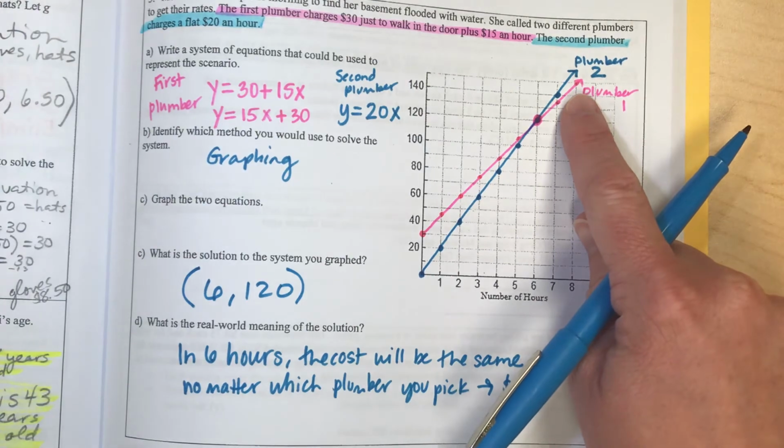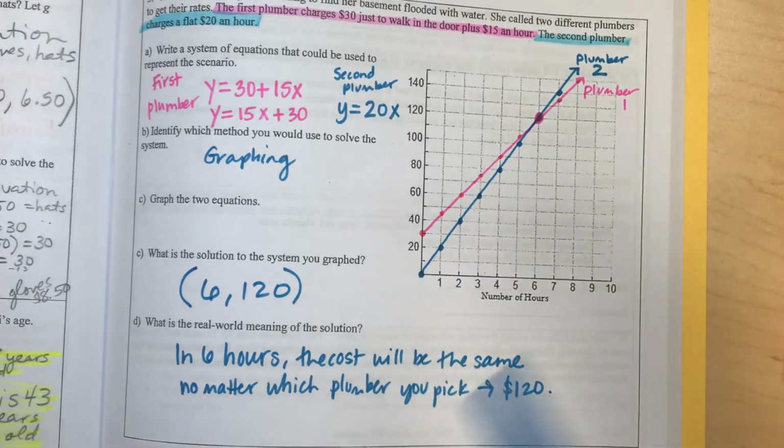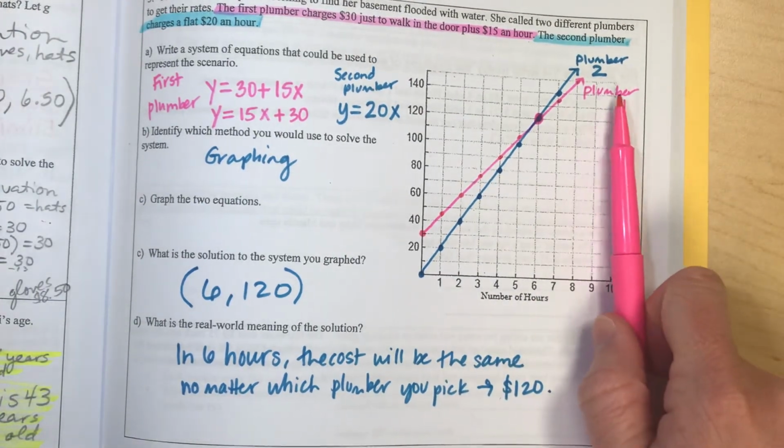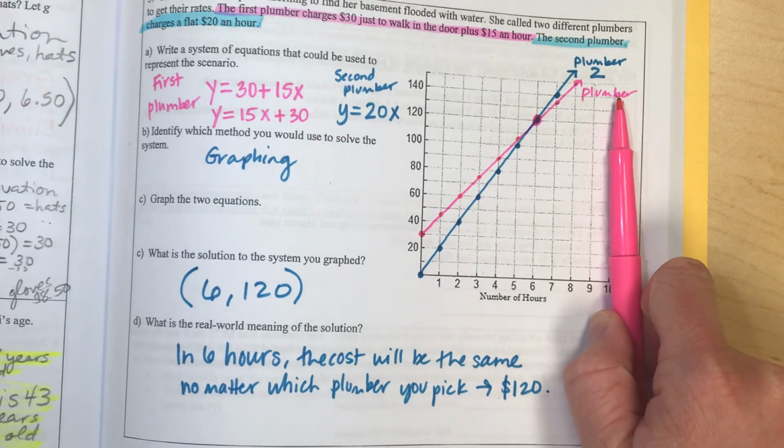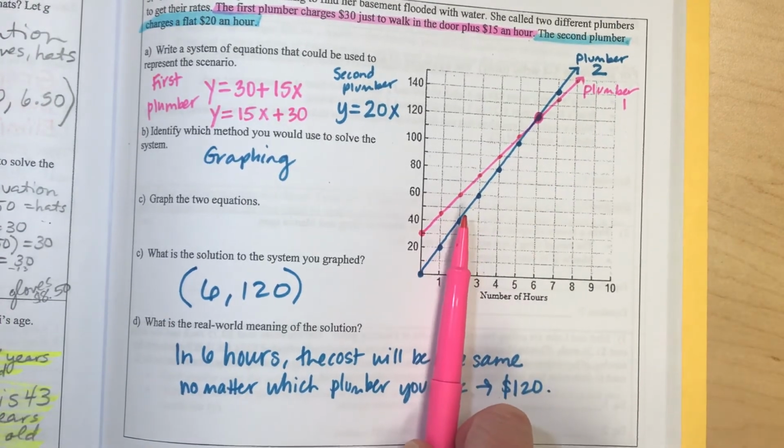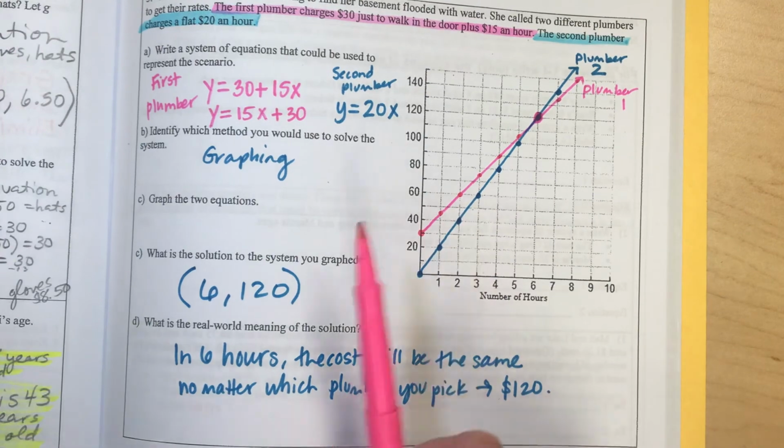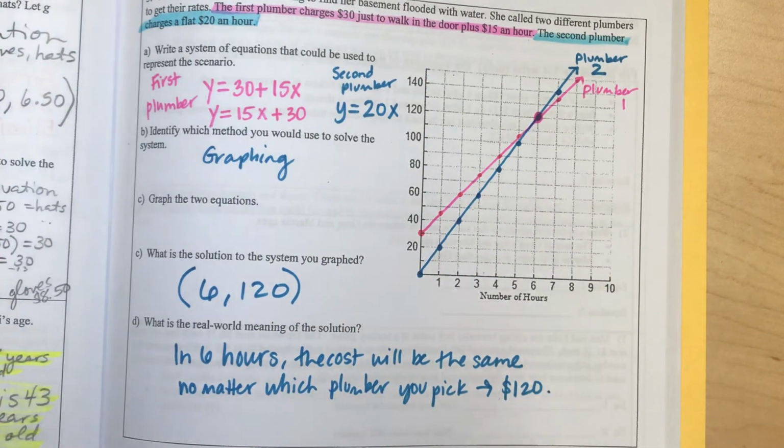So you can assess based on how much work you think needs to be done. If there's more than 6 hours of work, go with plumber 1. But if there's less than 6 hours of work, go with plumber 2, because cost, right? You want a smaller cost, you want the bottom line. Hopefully that helps.